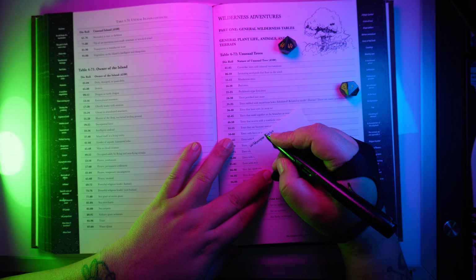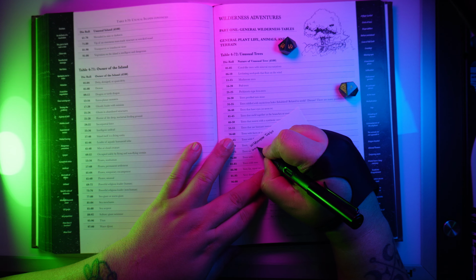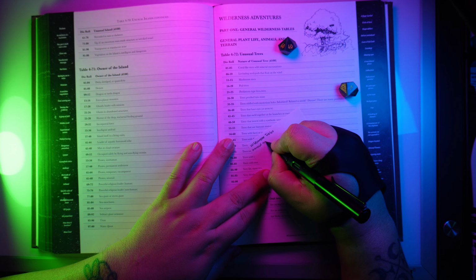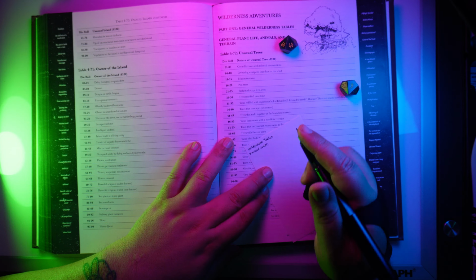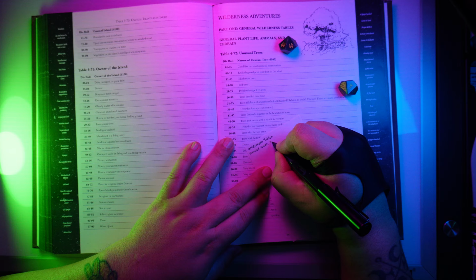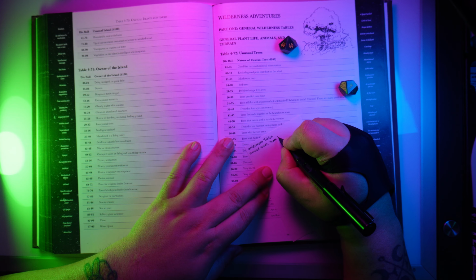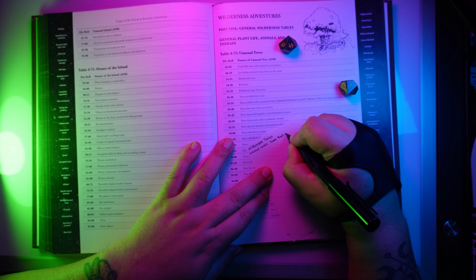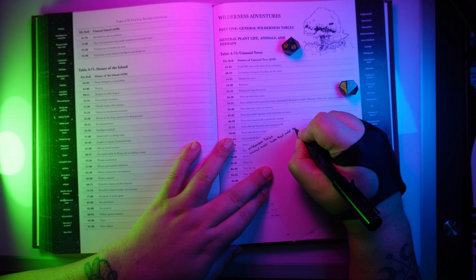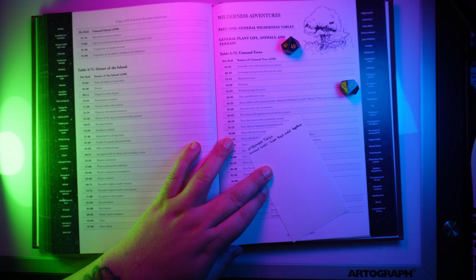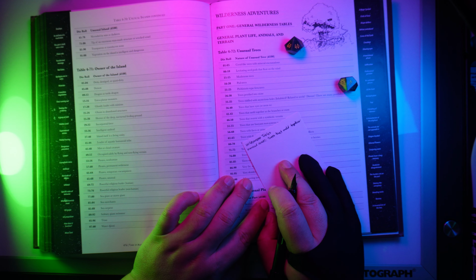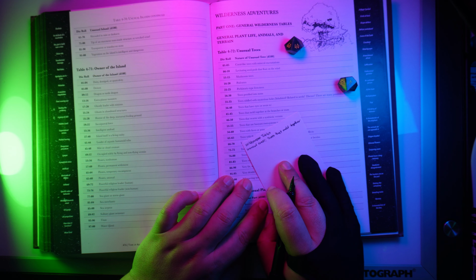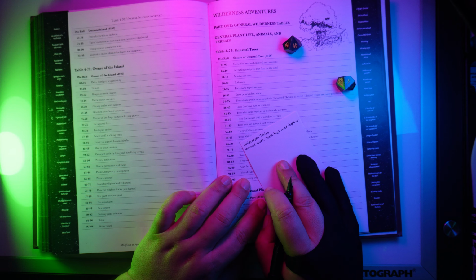We got a 44 for unusual trees, and that is trees that meld together at the branches or roots. Now, I think what this means is trees that, when they touch each other at the branch level or at the root level, join to become one tree.